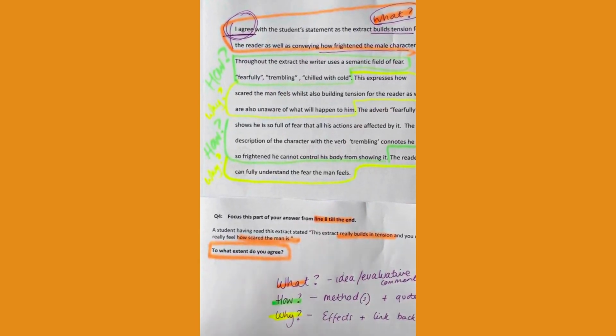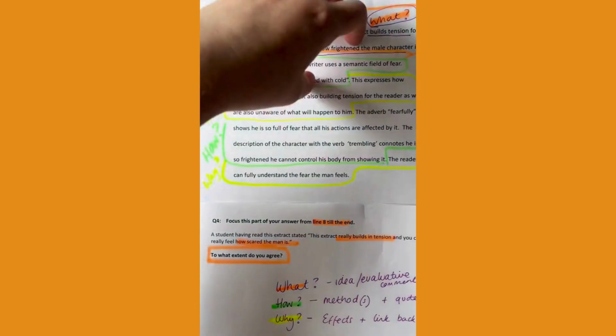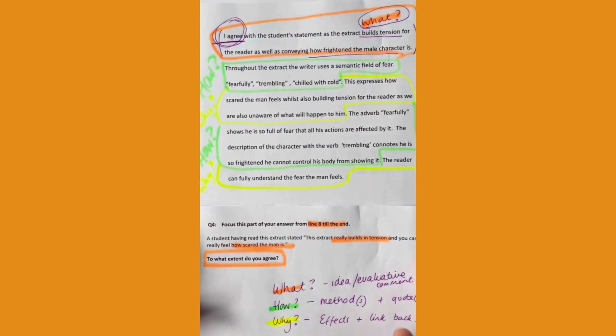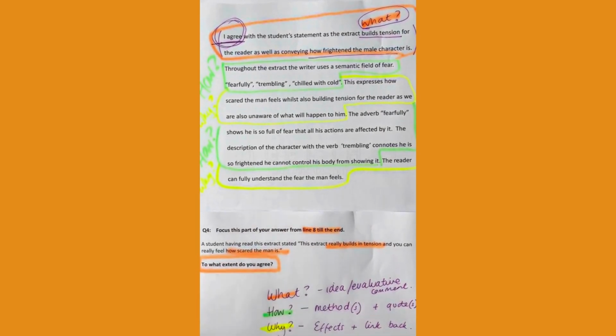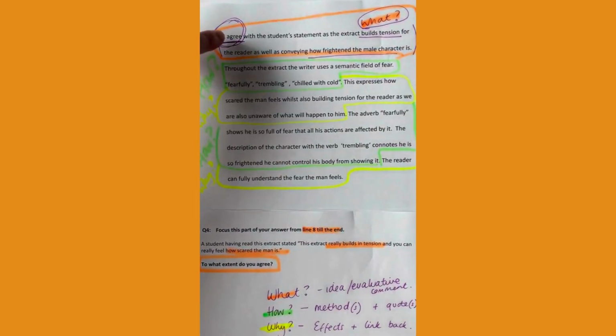Remember, it's all about the effects of the reader. What is this statement that links within the evaluation? How has the writer done that? So the writer's methods. And then why? What is that? Why are we having those effects? Why is that effective? Why does that make me agree?